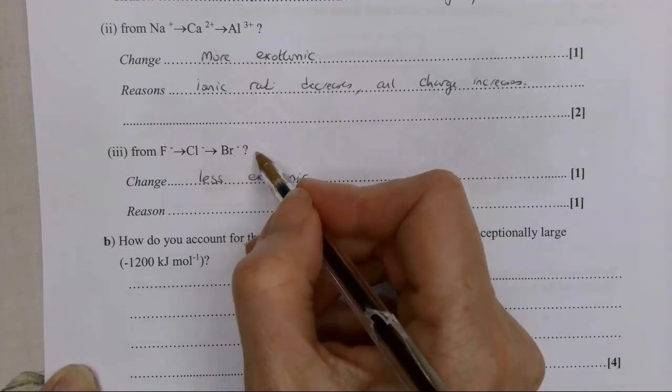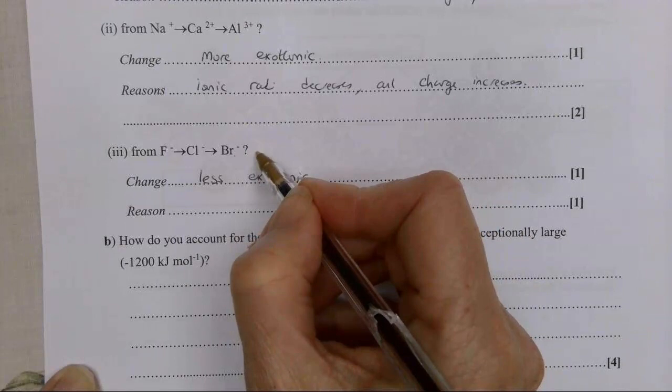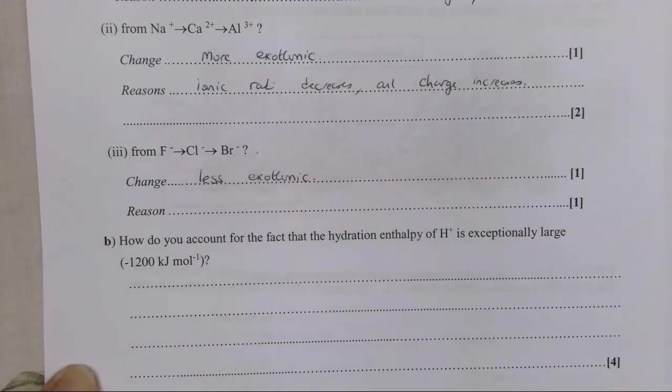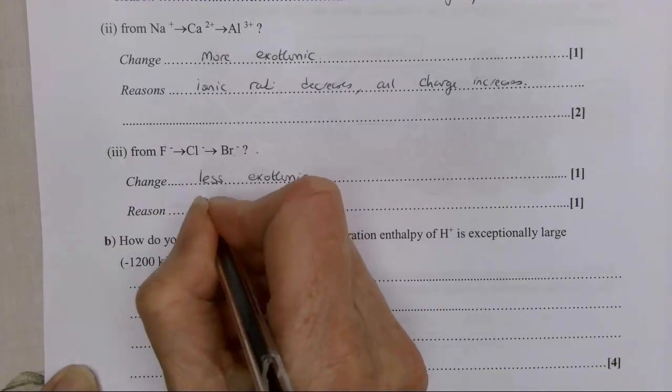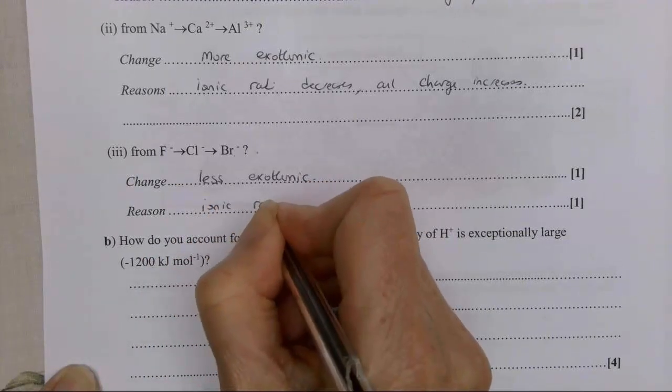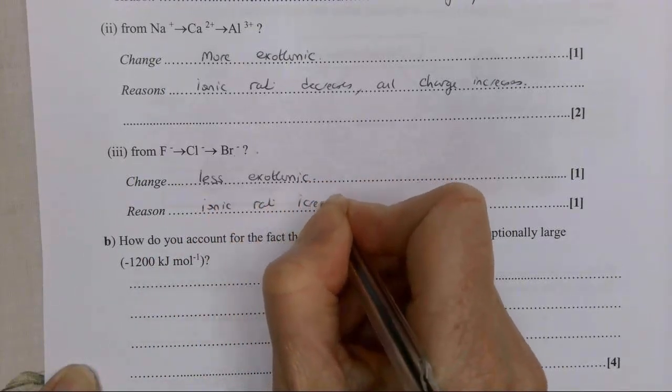Because in this case, it's going to be the delta positive hydrogens which are attracted to the ions. In the positive cases, it's going to be the delta negative oxygens. So it doesn't matter whether you're going down group 7 or group 1, they will become less exothermic. And for the same reason, the ionic radii increases.